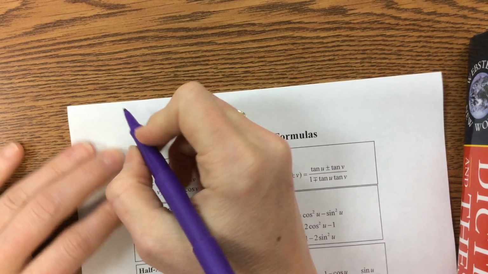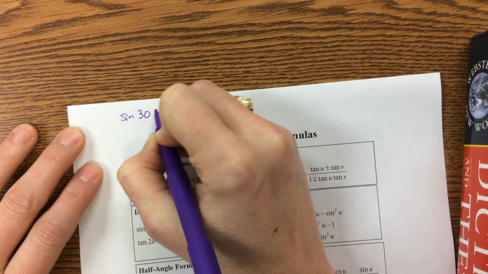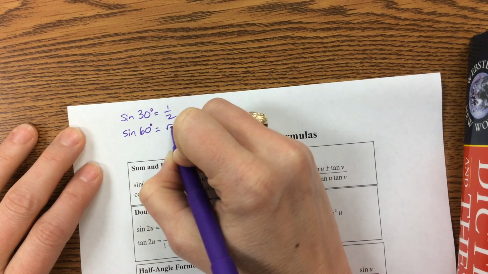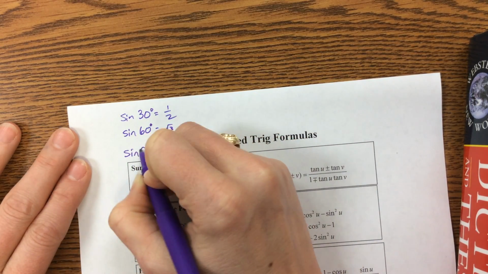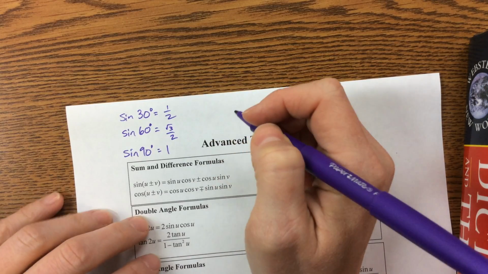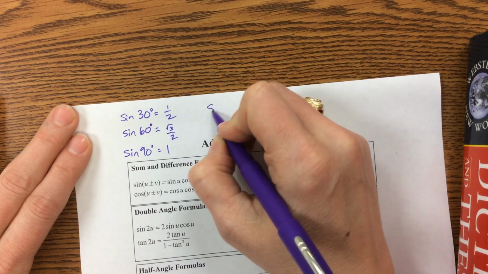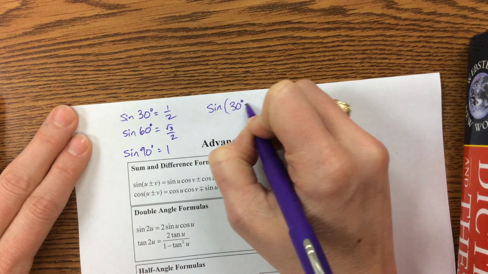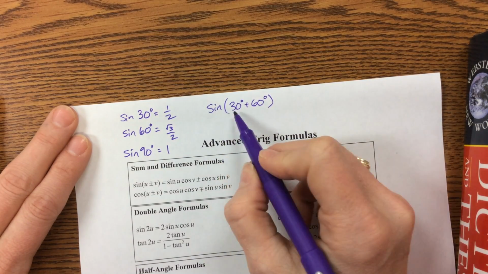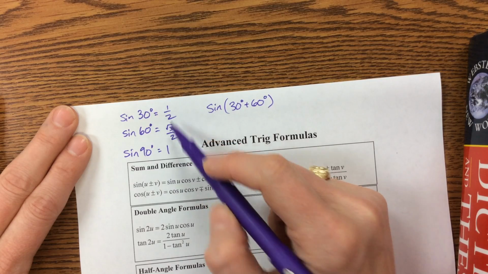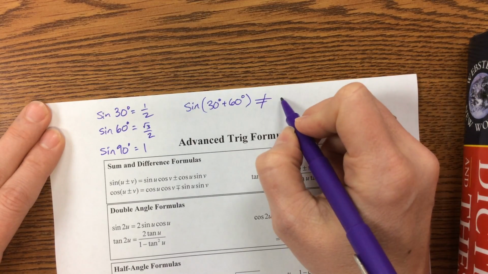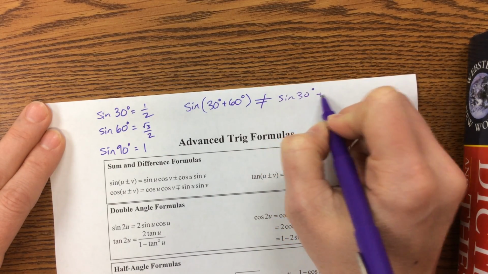we can't just say, okay, so sine of 30 degrees is 1/2, and sine of 60 degrees is √3/2, and sine of 90 degrees is equal to 1. All of this, if you don't know from the unit circle, it's time to go back and make sure you own the unit circle. But notice, if I were to say sine of 30 degrees plus 60 degrees, I can't distribute that sine through. So notice 30 plus 60 is 90. Well, you can't add these two and get 1. So this is definitely, absolutely not equal to sine of 30 plus sine of 60.